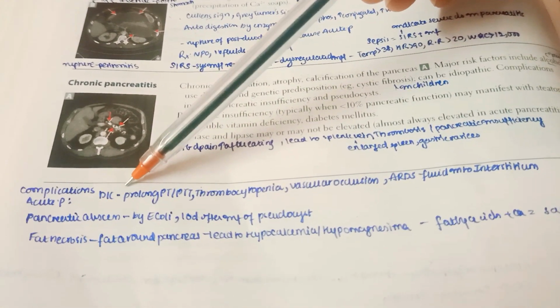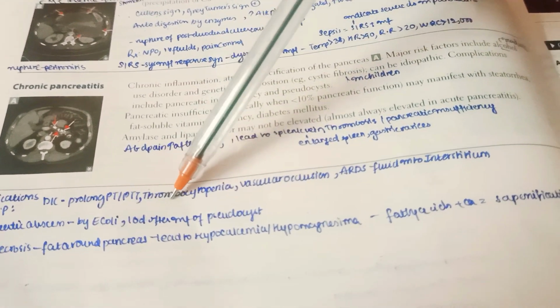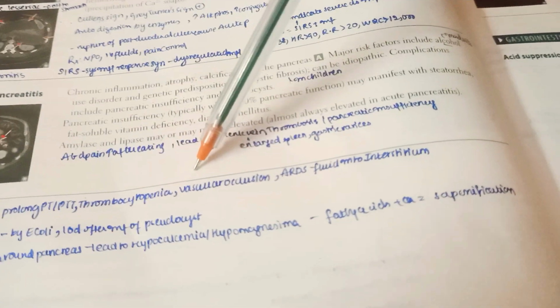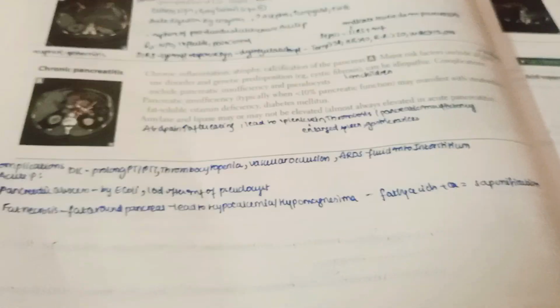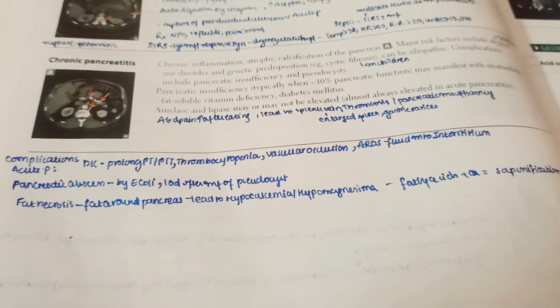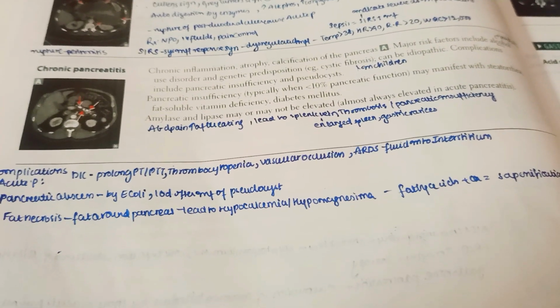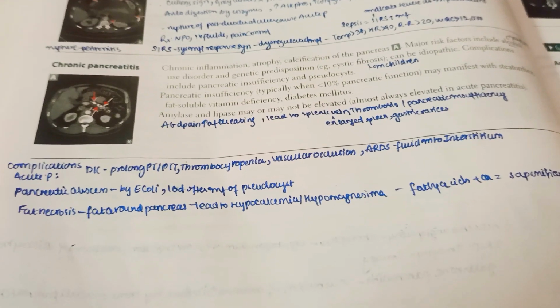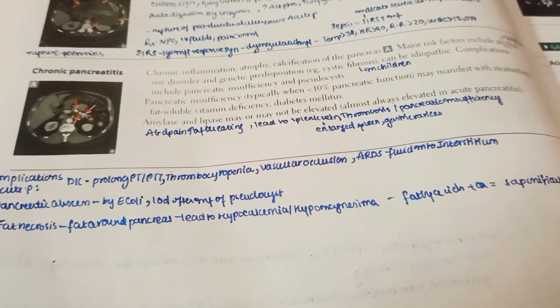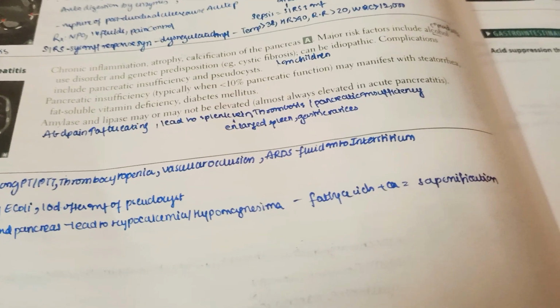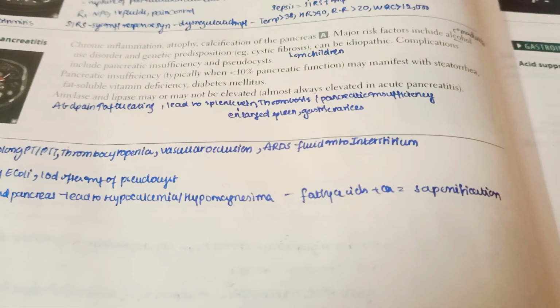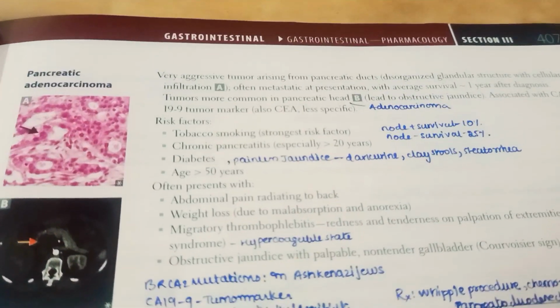Complications of acute pancreatitis: DIC, prolonged PTT, thrombocytopenia, vascular occlusion, ARDS, that is fluid into the interstitium, pancreatic abscess by E. coli, 10 days after infection of pseudocyst, fat necrosis, fat around the pancreas, leads to hypocalcemia, hypomagnesemia, and fatty acids plus calcium cause saponification. Final topic is pancreatic adenocarcinoma.